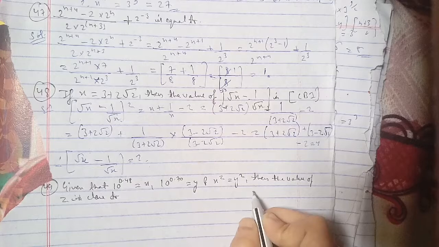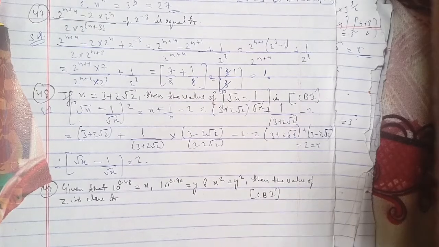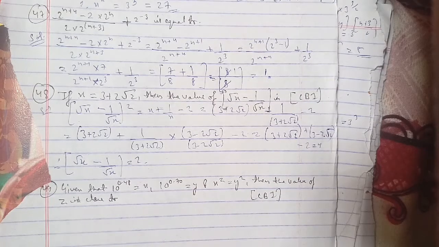This has been asked in the CBI examination paper and is an important one as well. The options we have are 1.45, 1.88, 2.9 and 3.7, and we have to find out the answer.